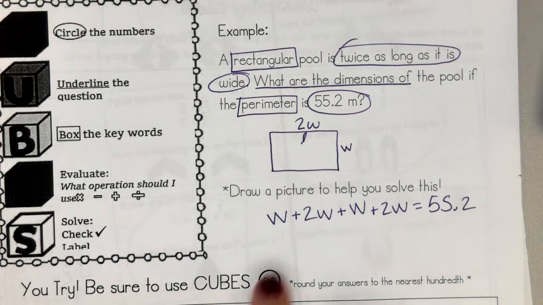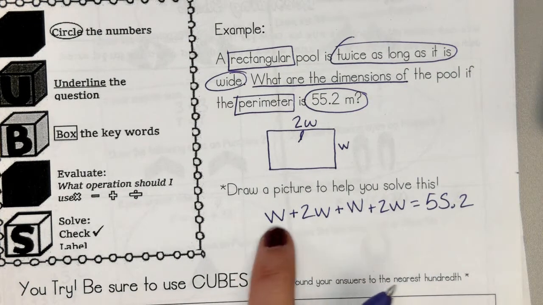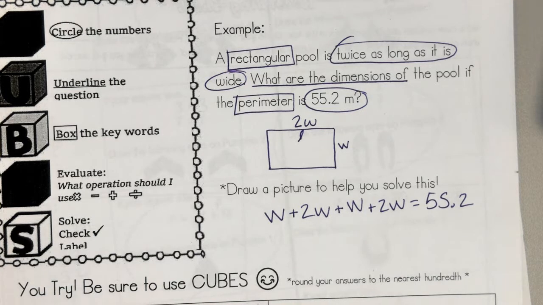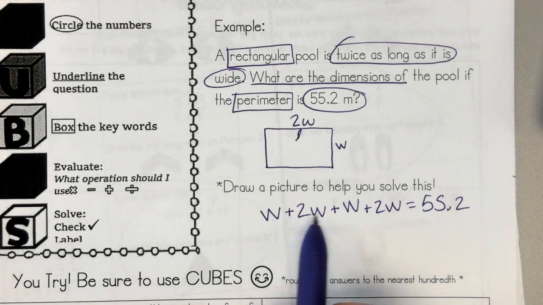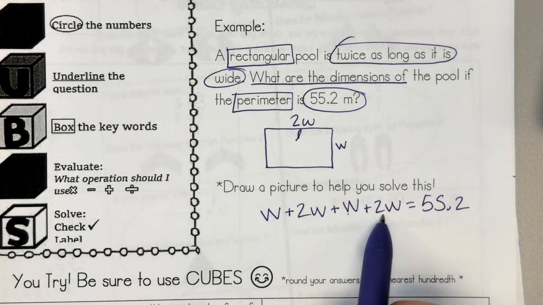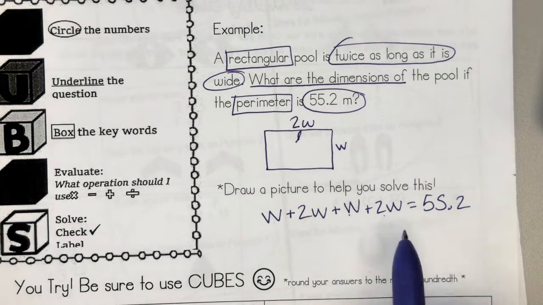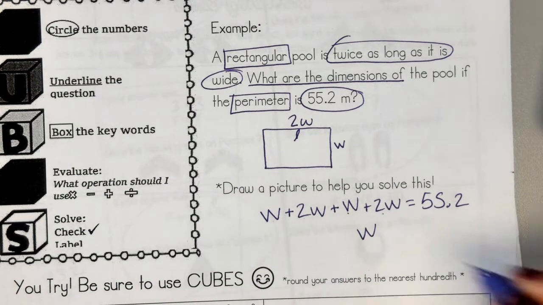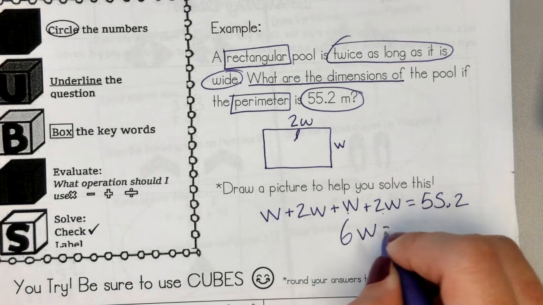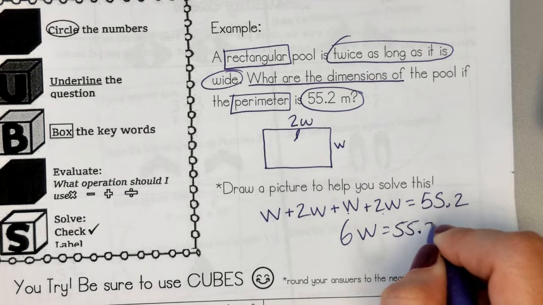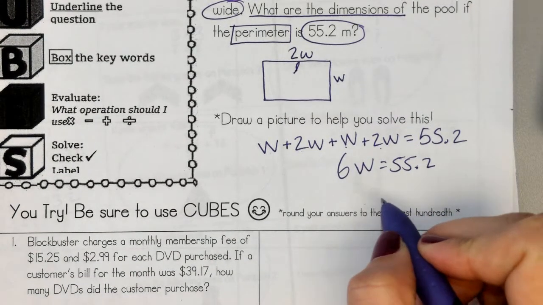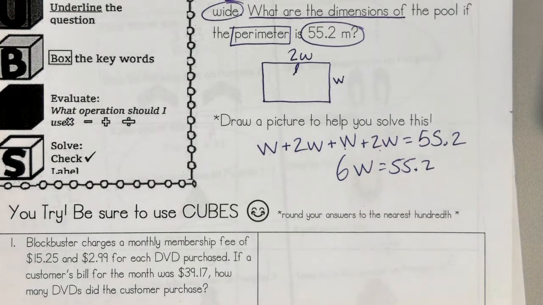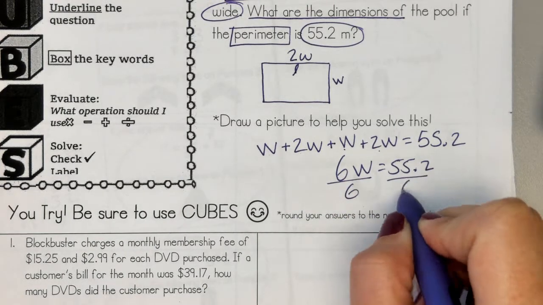Okay. So this is an equation. I add up all the sides, I get 55.2 as my answer. Now, if I add these, this is going to be 1 plus 2 plus 1 plus 2, and those are all the W's. So when we combine our like terms, how many W's are there? 6. And how do I find out what the width is? Divide both sides by 6.